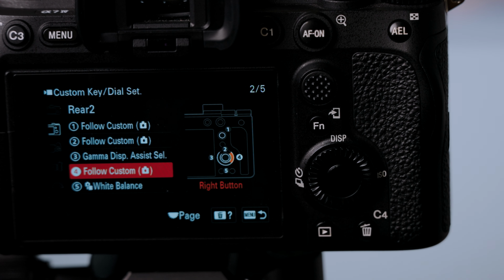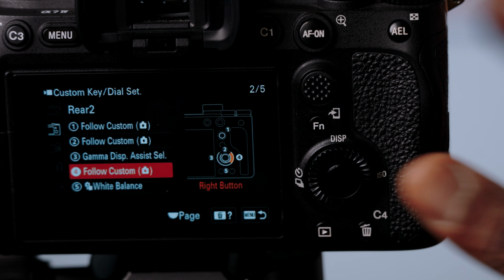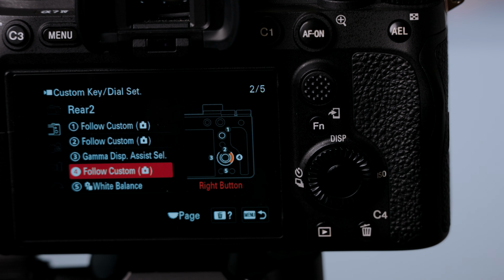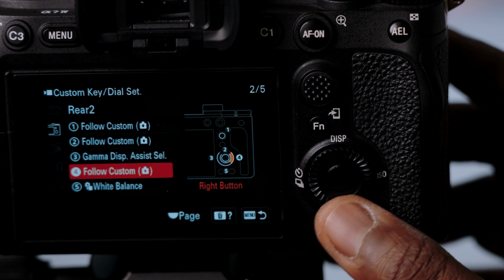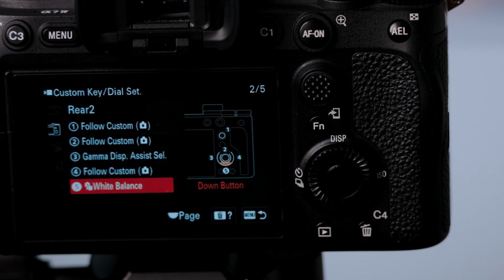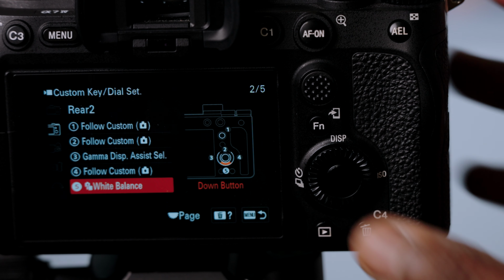For custom 4, which is the right, I left that as the default with the camera. This is automatically set to ISO, which I personally like because I can change the ISO just right there. You just click on the right and then you can change the ISO. For 5, which is down, I have that set to white balance. So if I want to change from auto white balance to Kelvin or whatever, I can do that just by hitting that there.